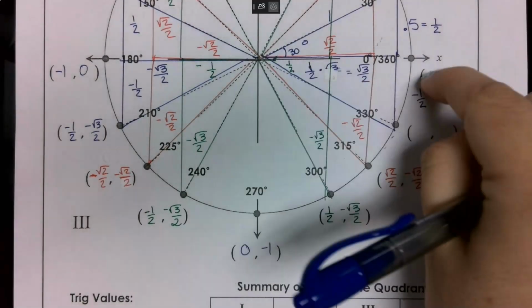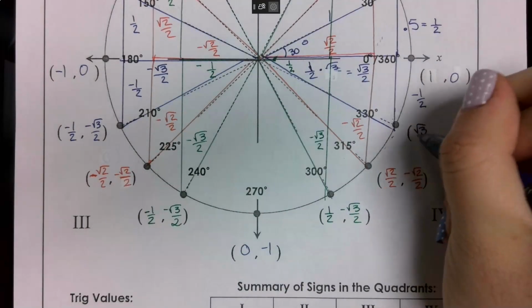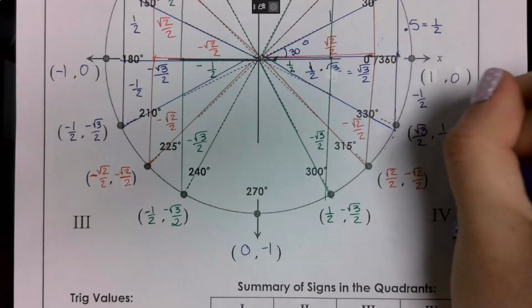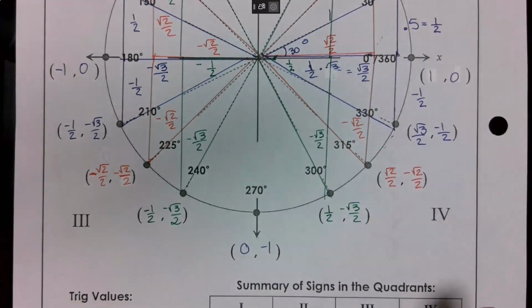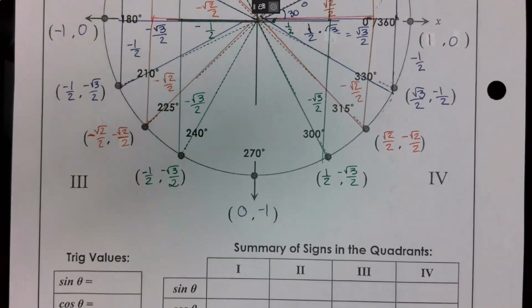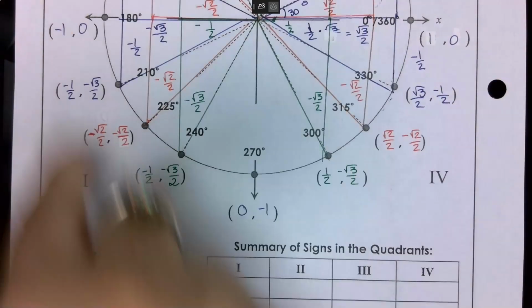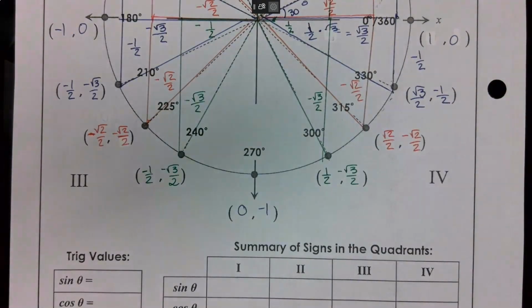Yeah, the square root of 3 over 2. The horizontal always goes first. Okay, so these numbers will always be the same. And like I said, if you can generate the first quadrant, you can come up with the other ones based on that.